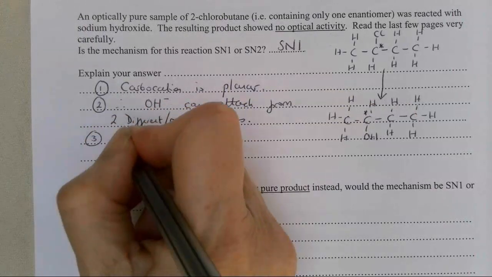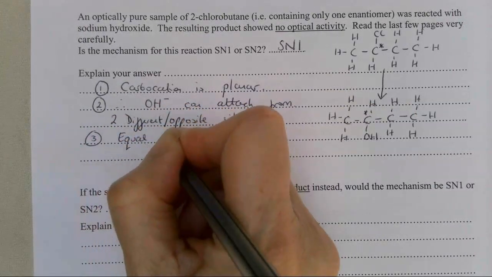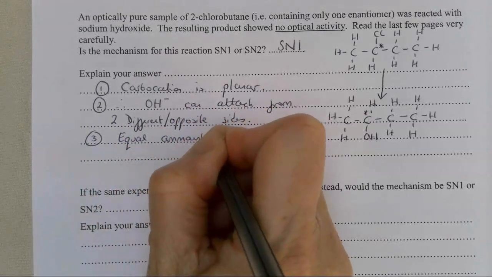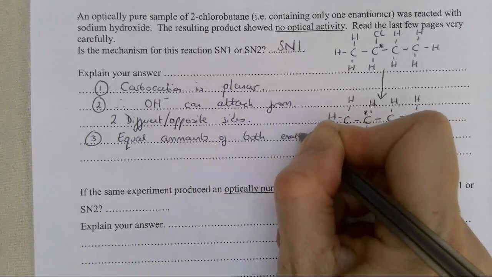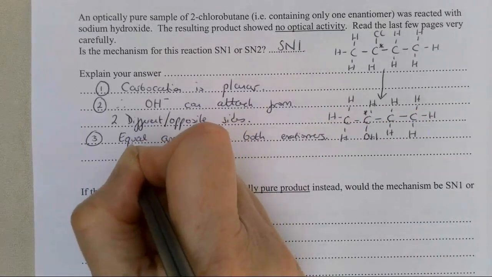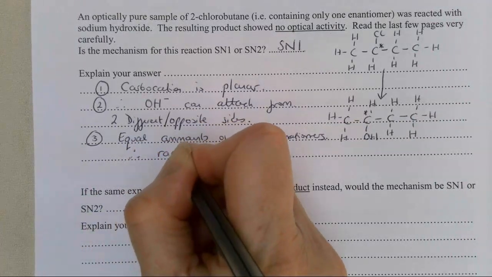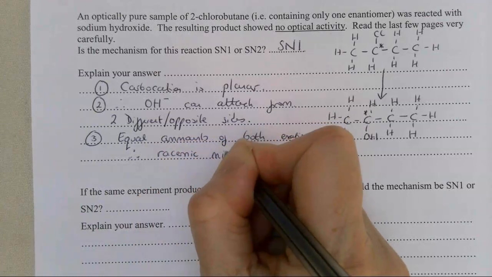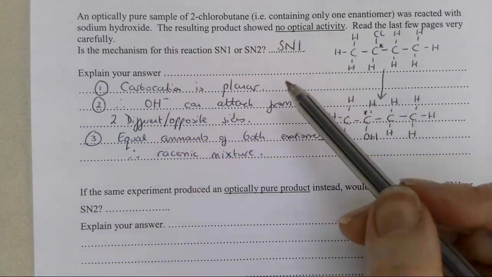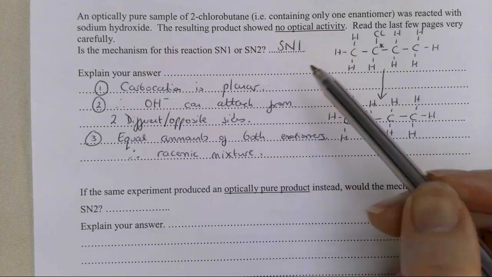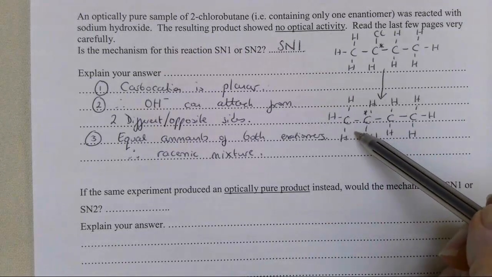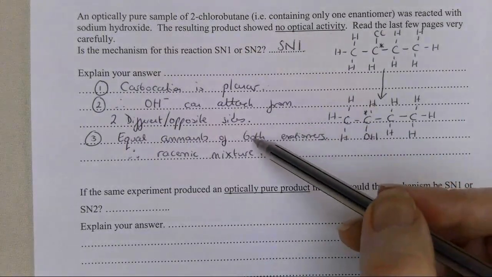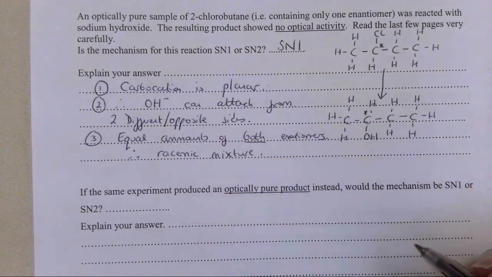You get equal amounts of both enantiomers. Therefore, you form what we call a racemic mixture. Because the carbocation is planar, remember that means that this OH group can attack from the top or the bottom, from opposite sides of the molecule. You therefore get equal amounts of both of the enantiomers, and therefore you get a racemic mixture.